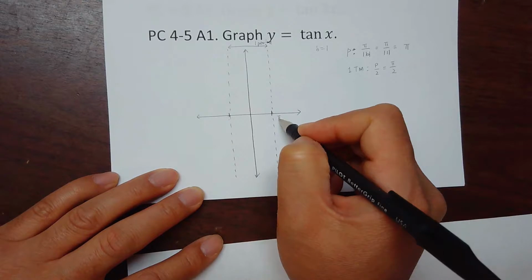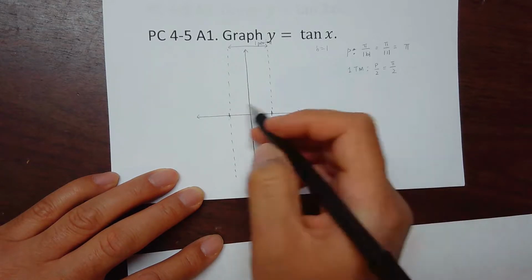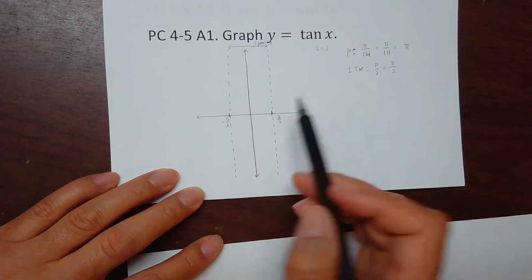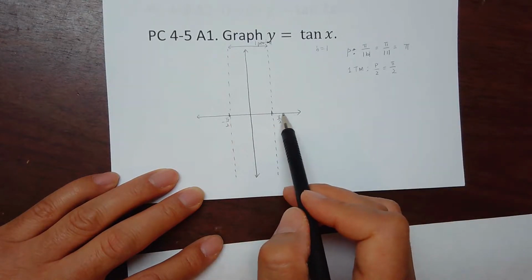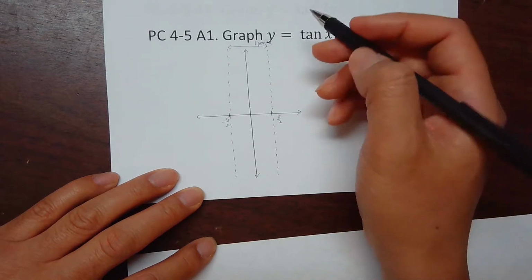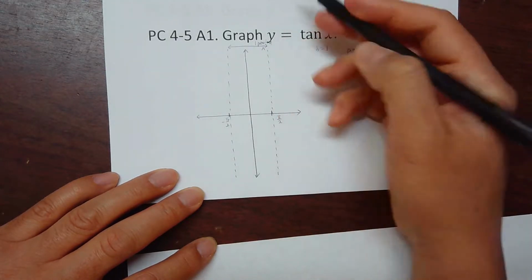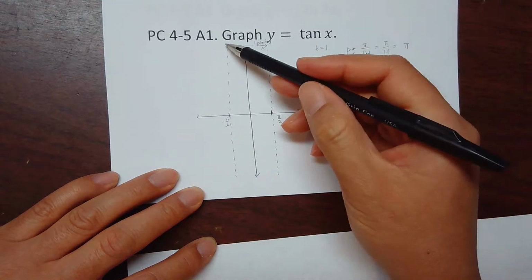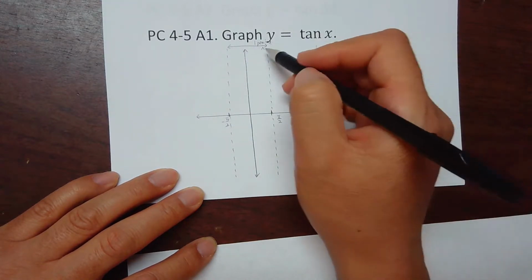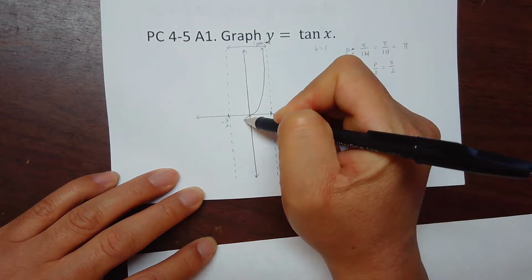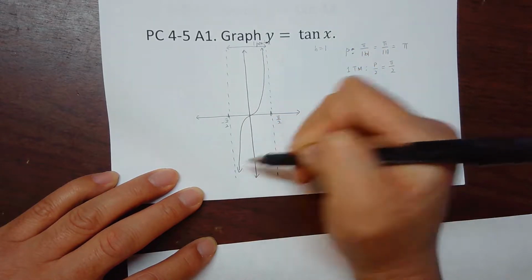So the value here is going to be pi over 2, the value here is going to be minus pi over 2, and that makes the entire period length pi. Graphing tangent is fairly simple. This is a vertical asymptote on this end, another vertical asymptote on this end, and your graph would be something similar to this.